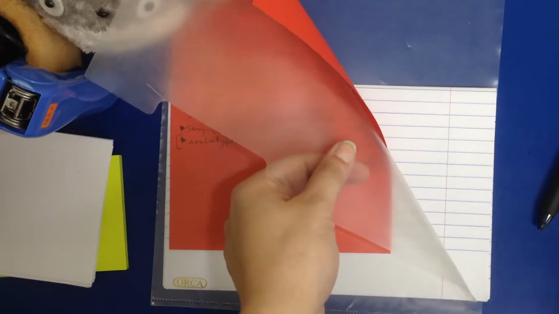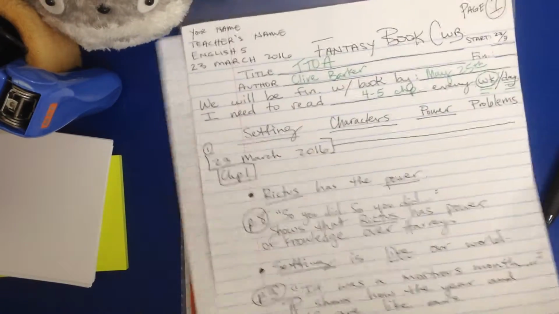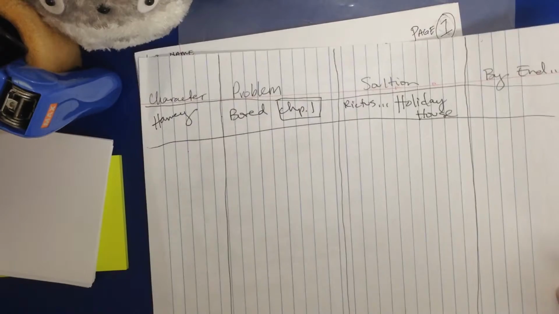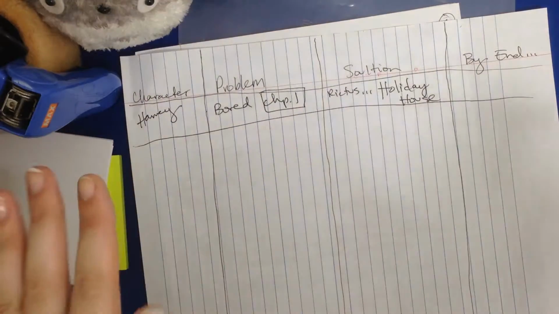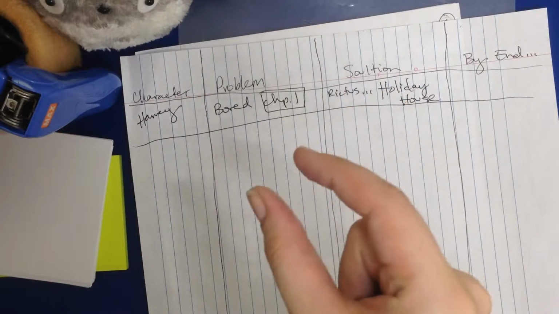We have some extra notebook paper. We have our notes sheet, and we also have our problem tracking sheet. Now, I'm not going to spend too much time on the problem tracking sheet, but I do want to talk about it just a little bit.